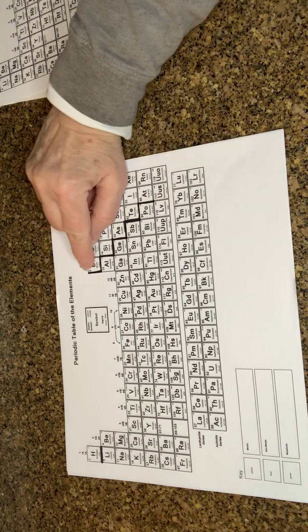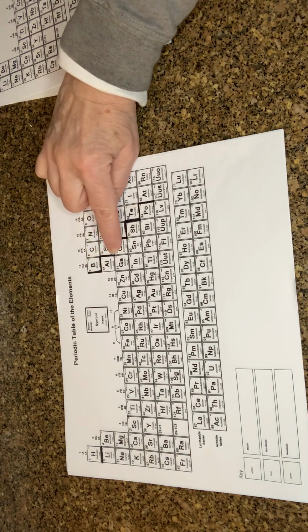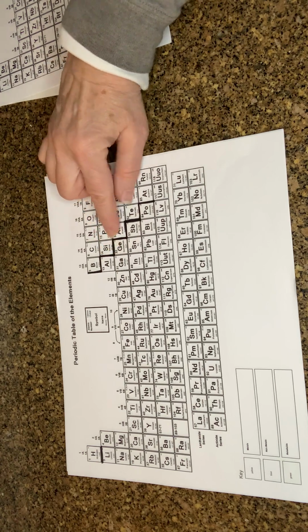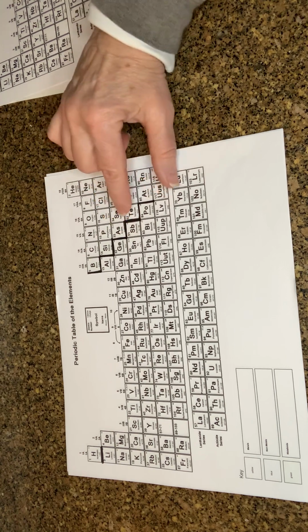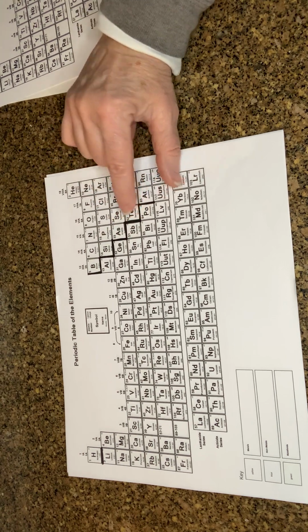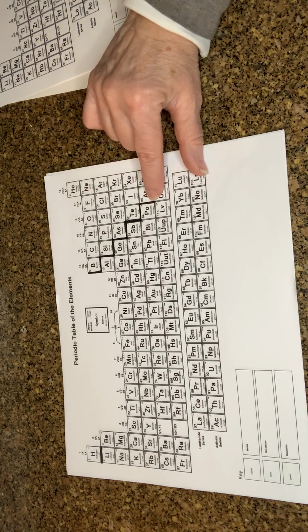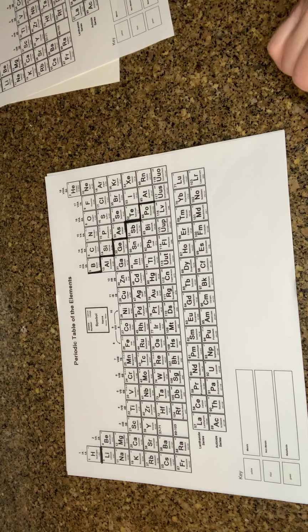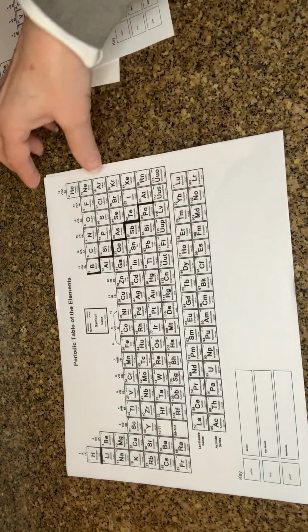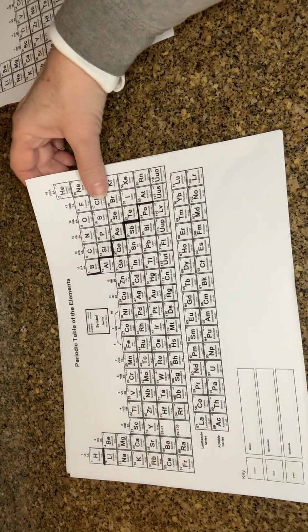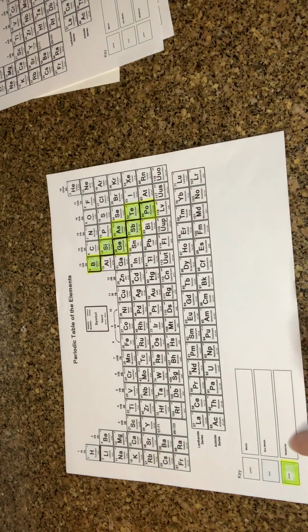So you're going straight down on 5, go under 5, go straight down between 13 and 14, go under 14, straight down between 32 and 33, go under 33, straight down between 51 and 52, go under 52, and go straight down, stop right down here between 84 and 85. And that's where we're going to stop. If you'll make your stair step and that division line over there, that will help us know where some of our elements are going to be divided into the metal, the non-metal, and the metalloid group.